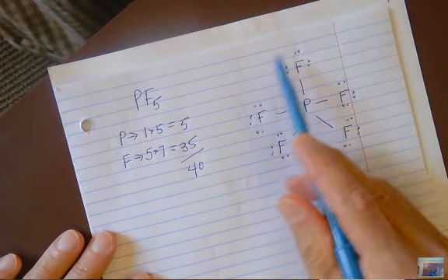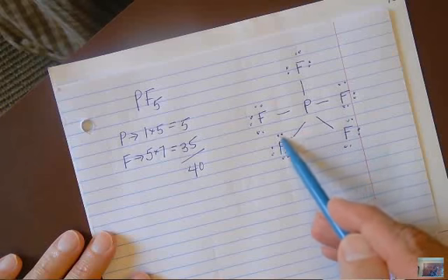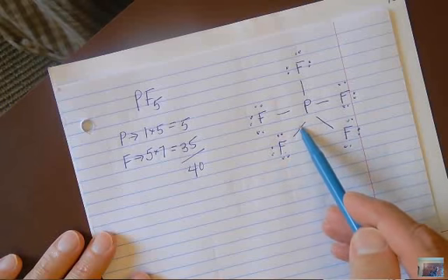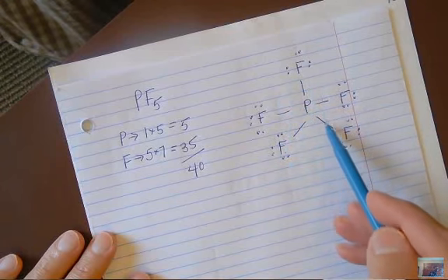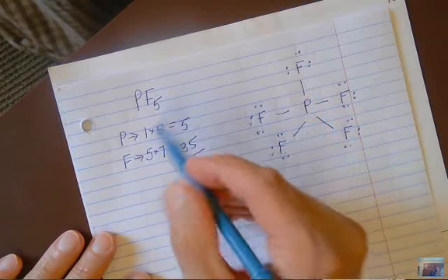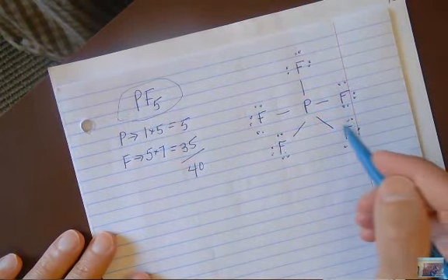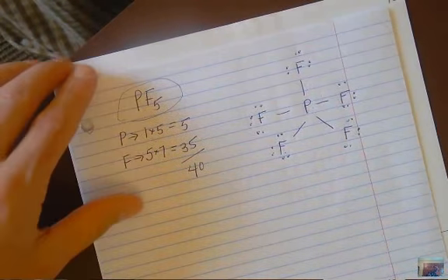Okay, if you count them up, you will get 40. Every fluorine has an octet, nice and happy because it's sharing these 2. Every phosphorus has 10 around it, right? 2, 4, 6, 8, 10. This is the only arrangement that could possibly make this. So we have to have an expanded octet, 10 electrons around the phosphorus.